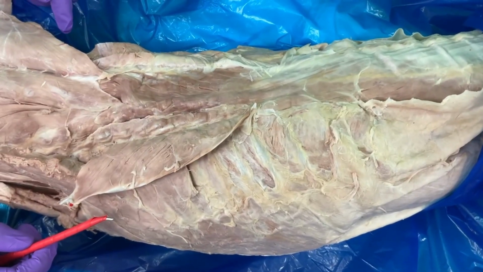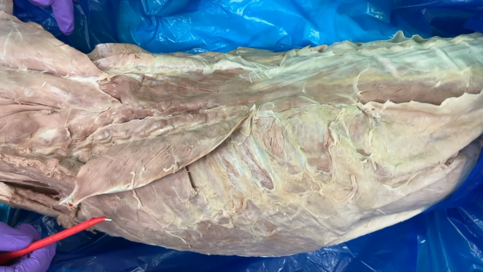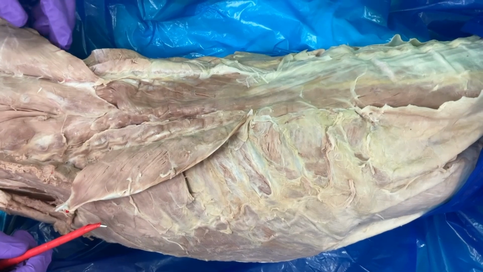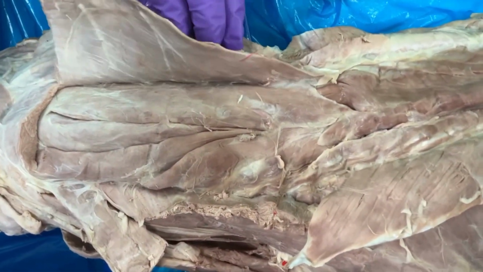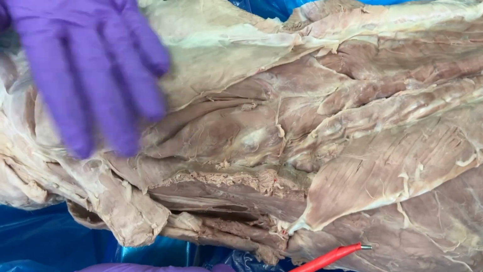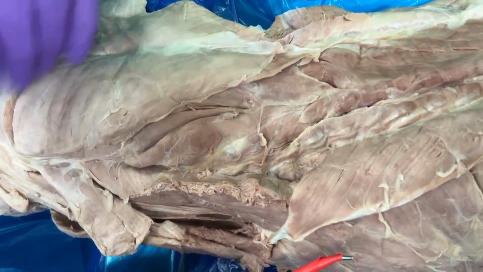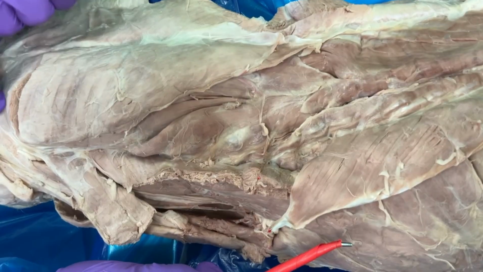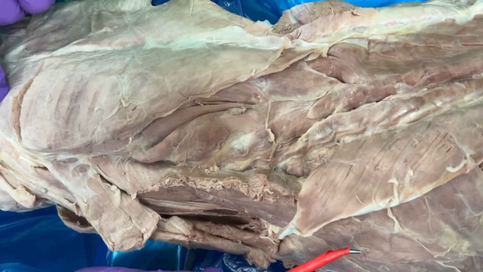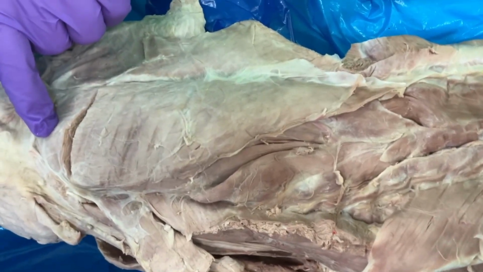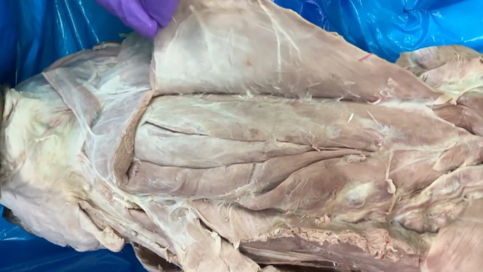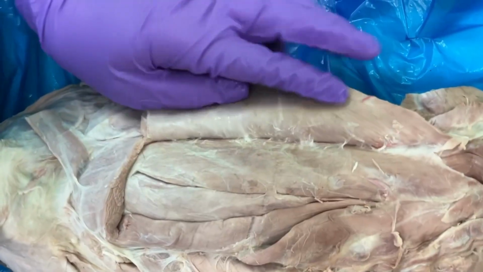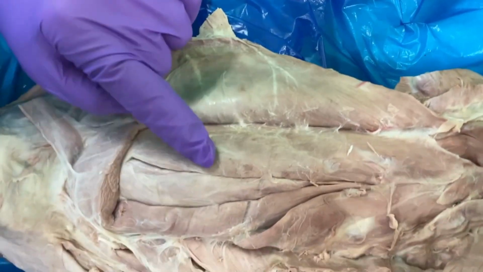Then we have the most medial system, which is the transverse spinalis system. The transverse spinalis system includes many muscles. So let's cover the more cranial ones here. We have splenius, which is one of the muscles that belong to the transverse spinalis system. And if I reflect splenius, I transected it and then reflected it, then we have these two.